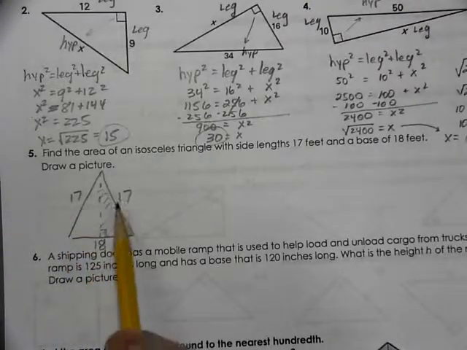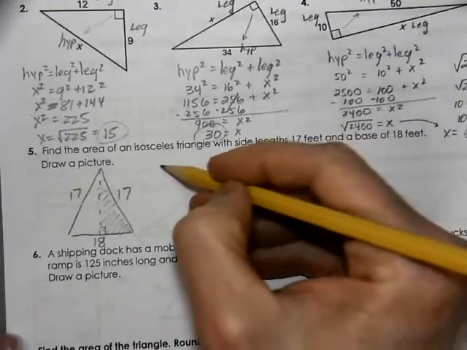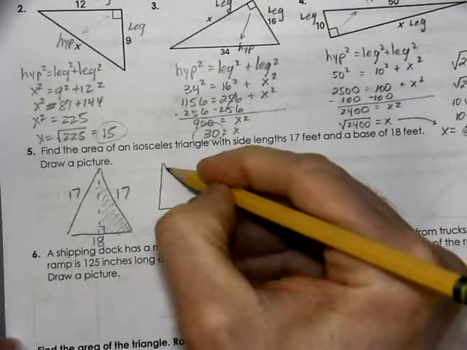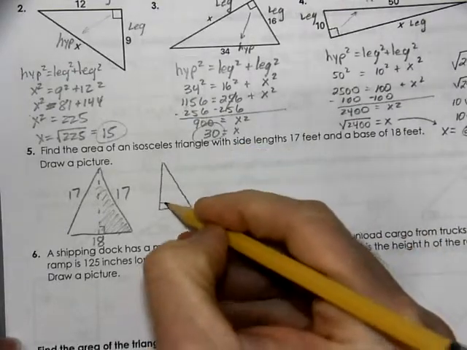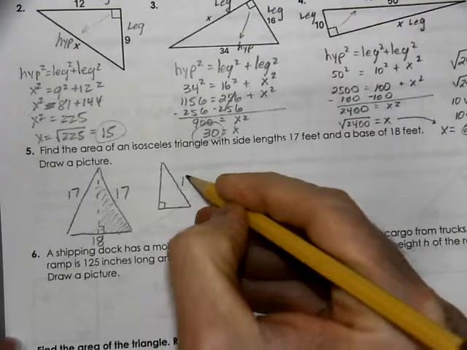When we look at this triangle, if all the sides were exactly the same, then I know it would be a 60, 60, 60. But all the sides are not the same. So the best that I can do is to know that across from the 90 is the 17.